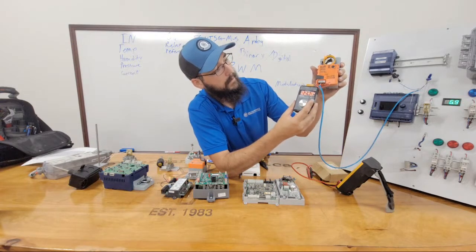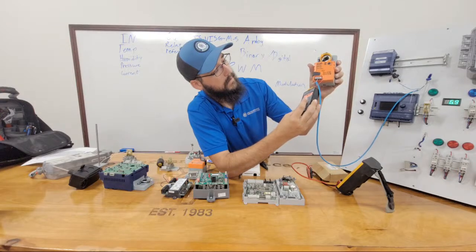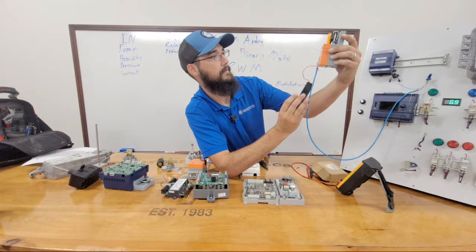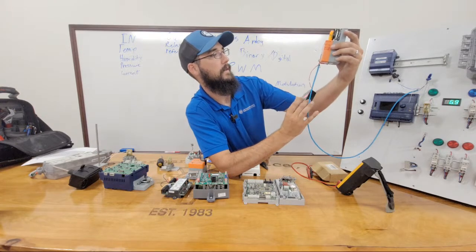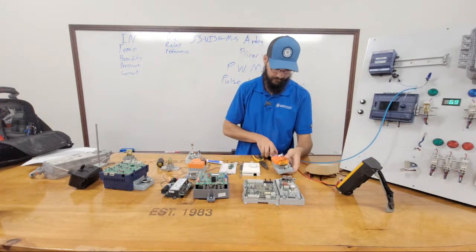I'm going to ramp the volts DC. Well, I'm not seeing it change. All right, we get to troubleshoot live. Why is it not changing? Give it a second. All right.